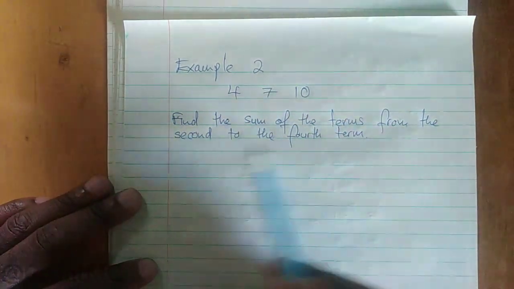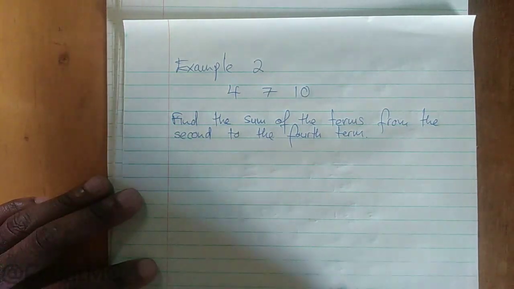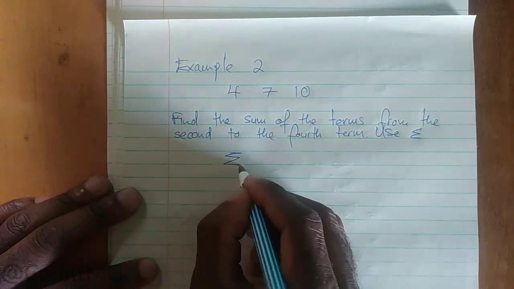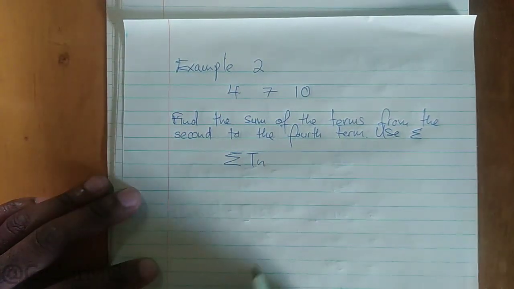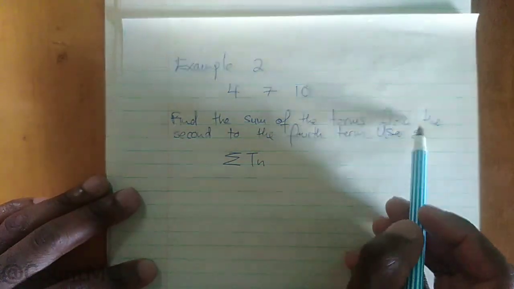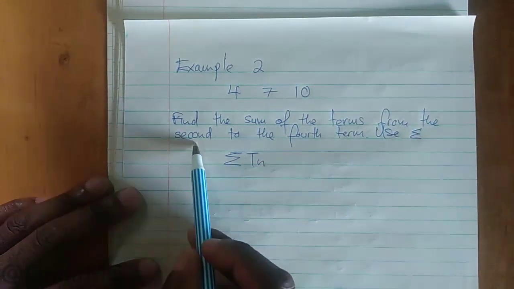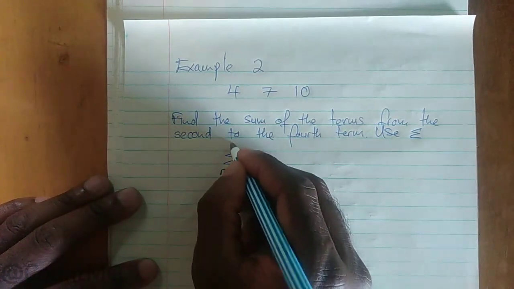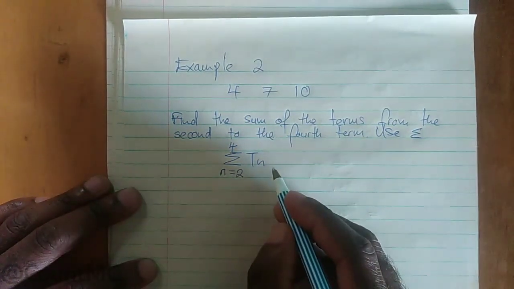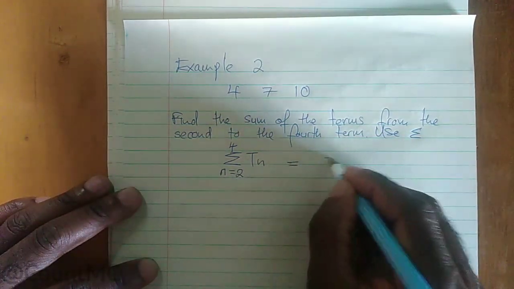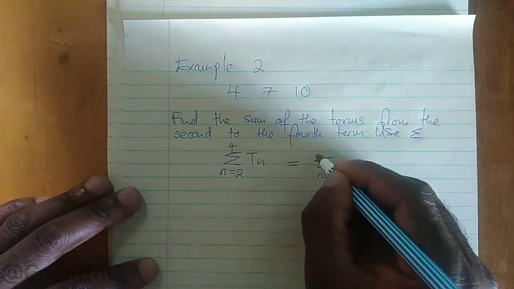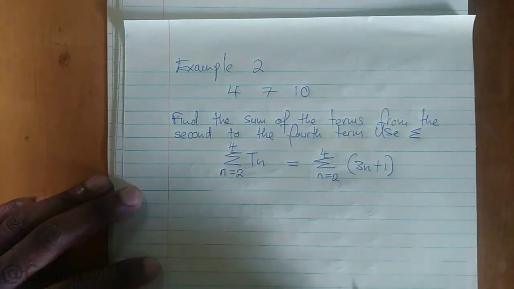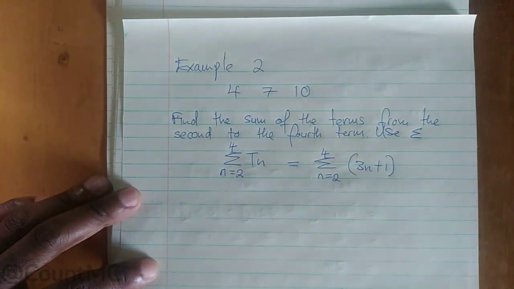Find the sum of the terms from the second to the fourth term. Let's say they say use the sigma notation. So you write your sigma notation and you write Tn, and we are supposed to find from the second to the fourth term. So n equals 2 and the last one is equal to 4. So this is equal to the sum from n equals 2 up to 4 of 3n plus 1, which is the formula which governs this number pattern.